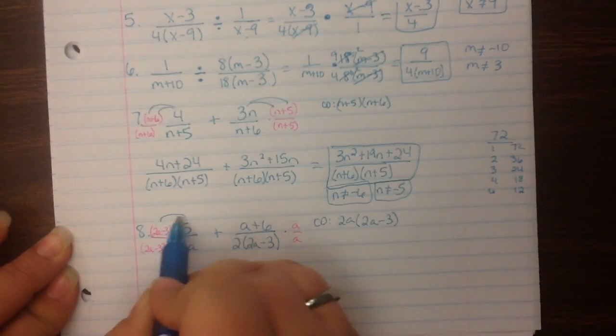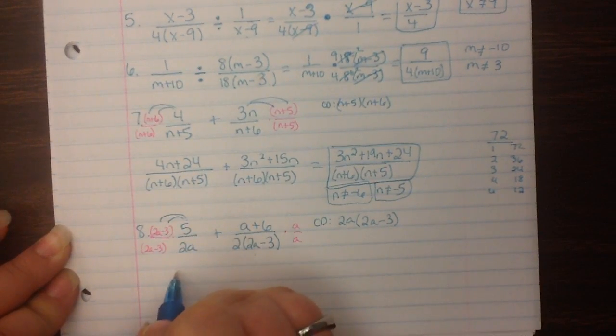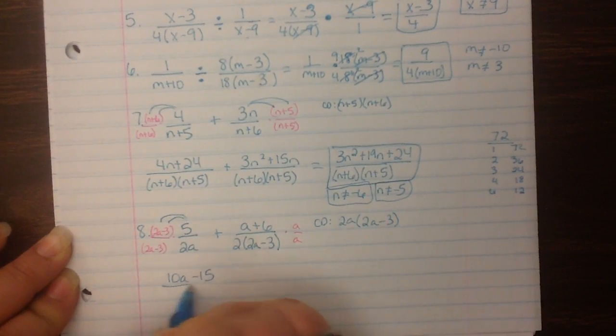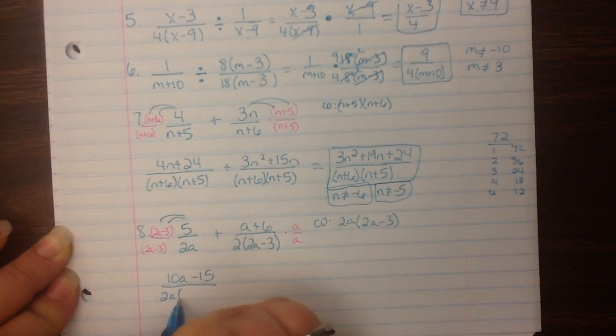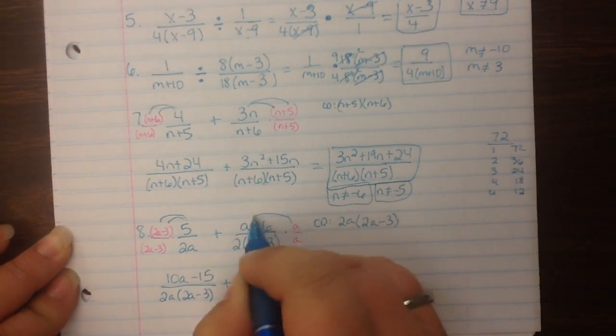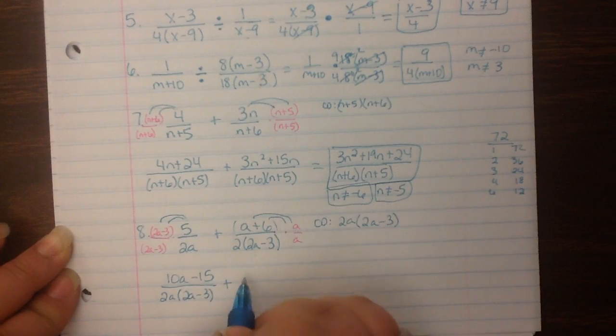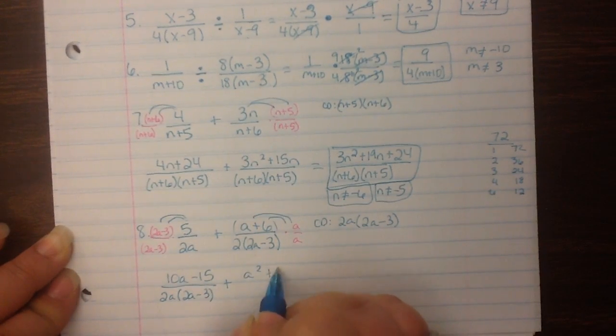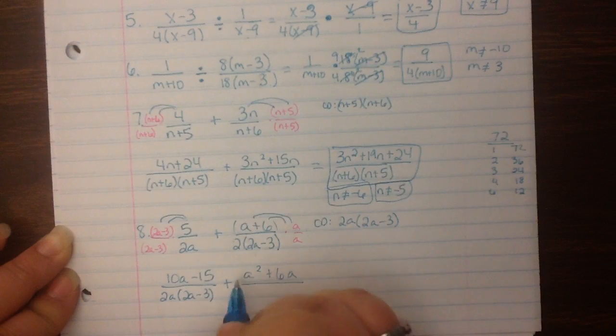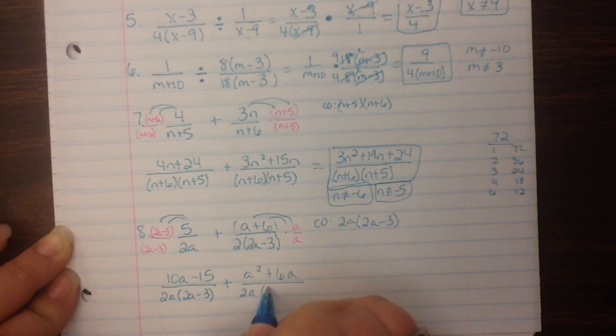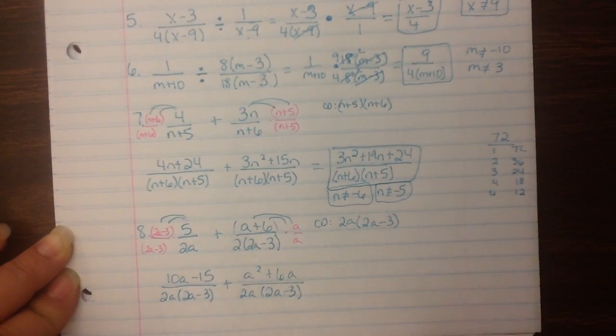Then in the numerator, you need to distribute or FOIL. So I'm going to have 10a minus 15 divided by my common denominator, which is 2a and 2a minus 3. And this one, I have to distribute. So I have a squared plus 6a divided by 2a times 2a minus 3.